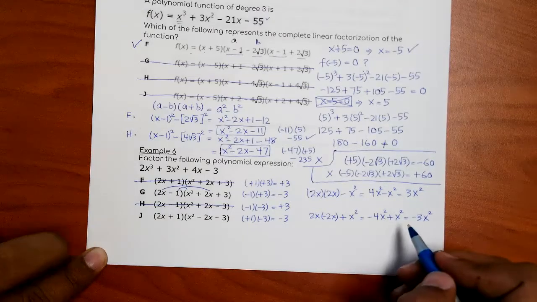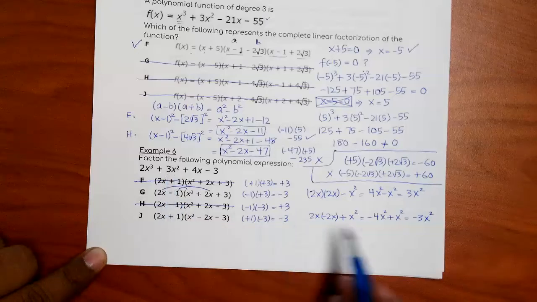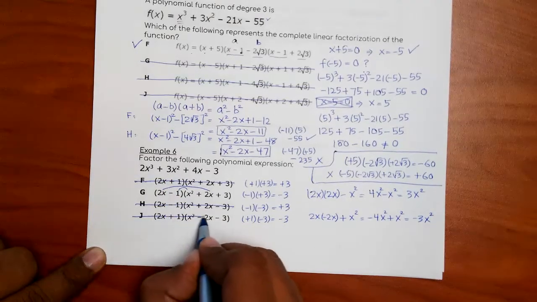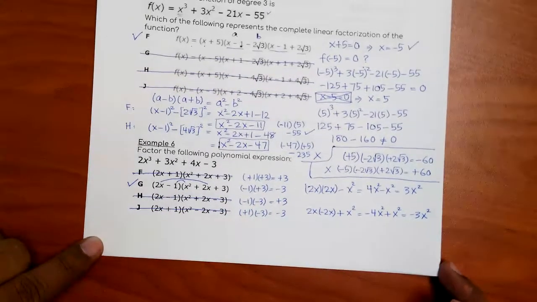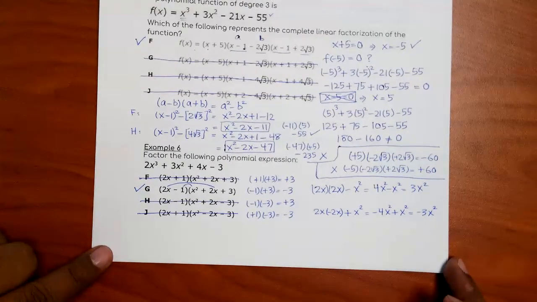So now you can see the difference. This will give me plus 3x squared. This gives me negative 3x squared, which is not what I want. So my correct answer is G. Make sense? All right, so moving on.